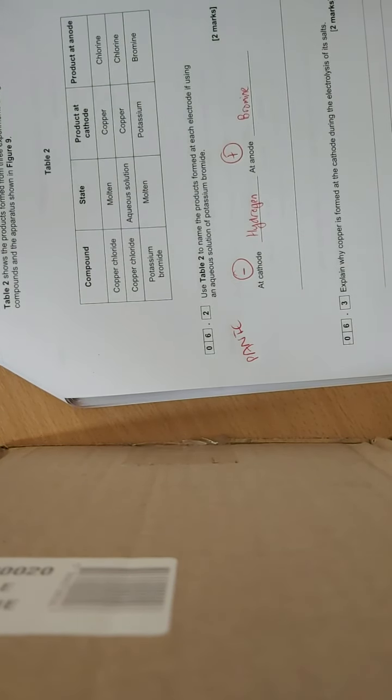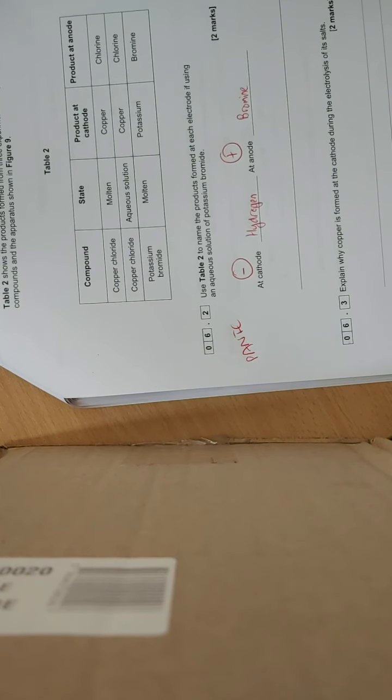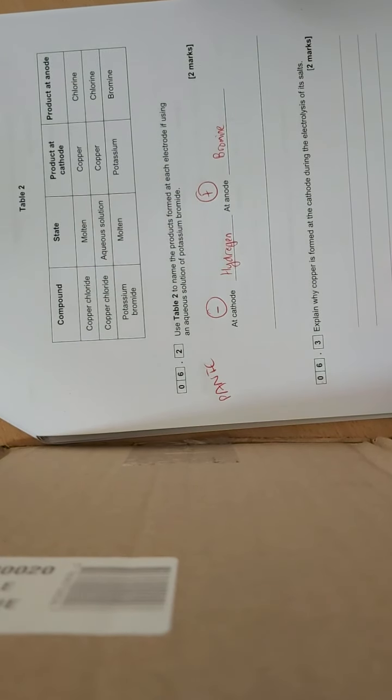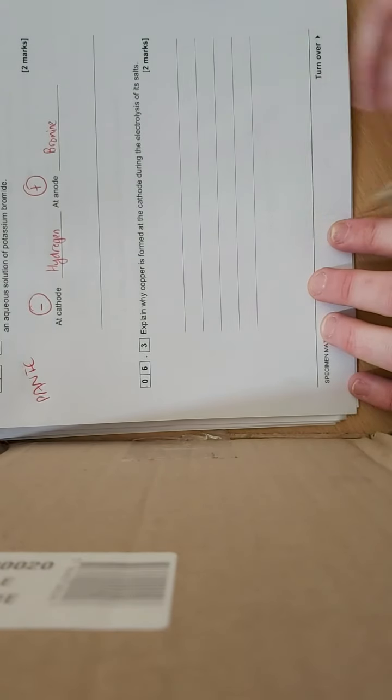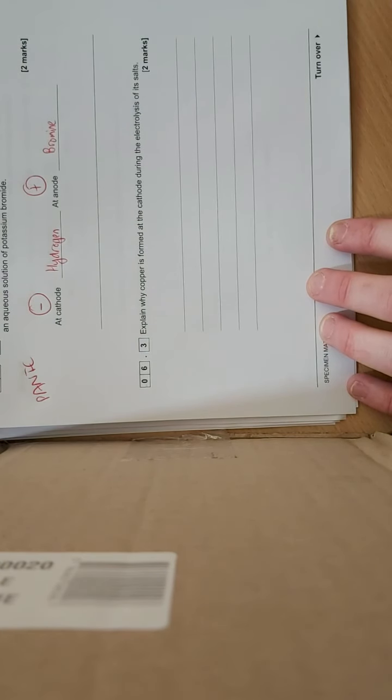In my opinion, again, one of the toughest questions on this paper is that one there. And I would suggest, obviously, reading over your electrolysis stuff if you find that difficult. So it says, explain why copper is formed at the cathode during the electrolysis of its salts. This is a bit easy, okay?